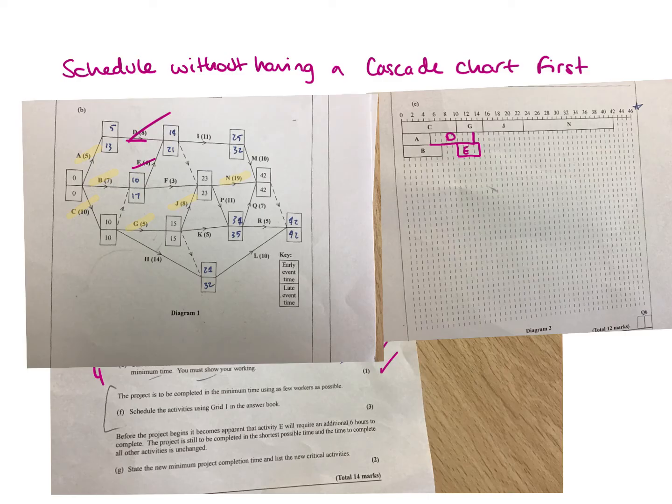So E, the next one is F. It can start at 3 and finish at 23. It is dependent on B being done, but it can start at 10 and finish at 23. Well, I'm just going to slot it in here. It's 3. It's done after B. It doesn't matter that it's not on the same line as B, because that's a different worker.